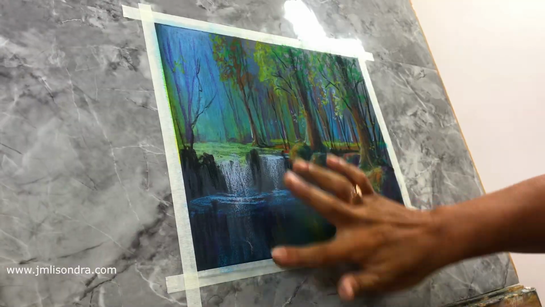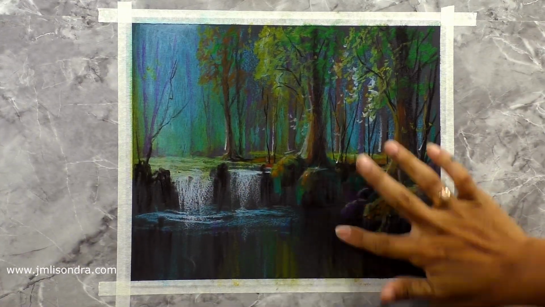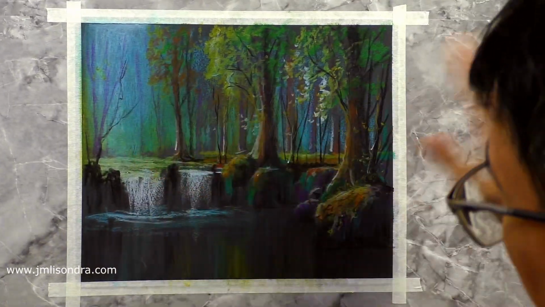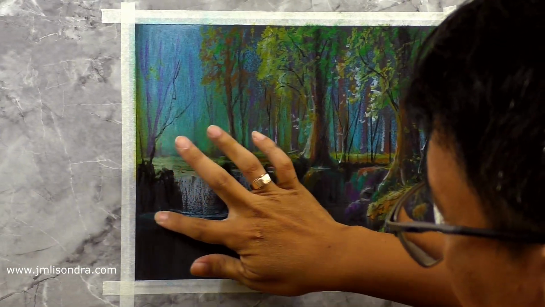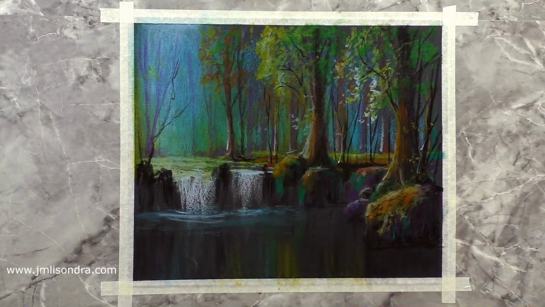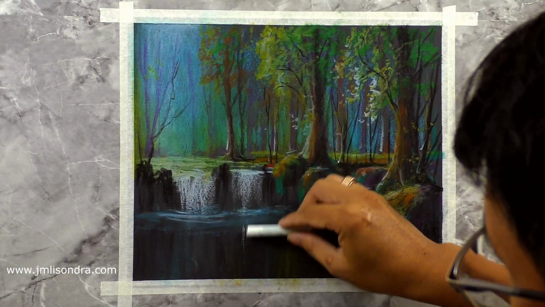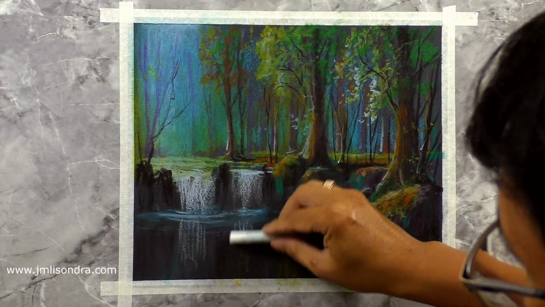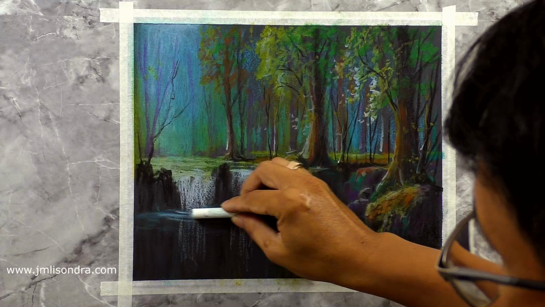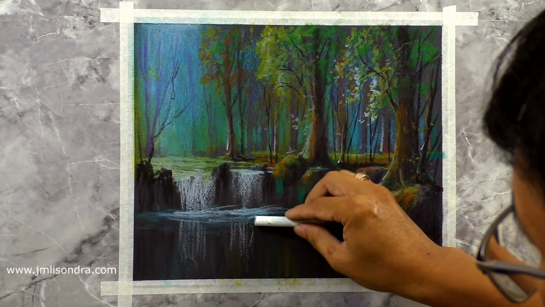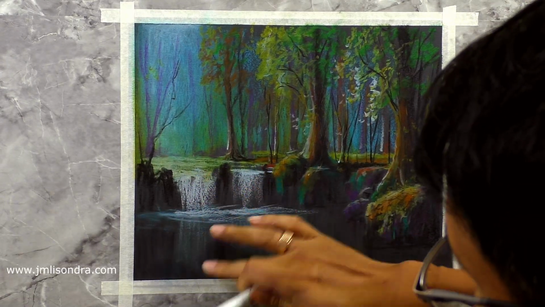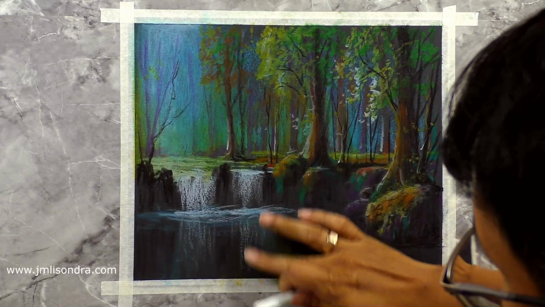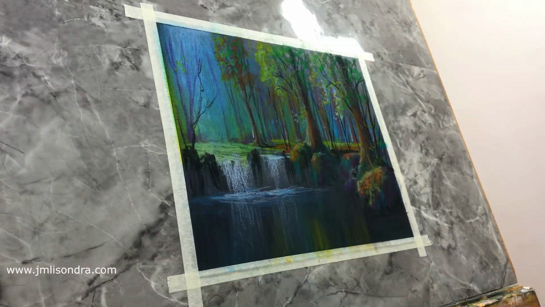Okay, then you can use your fingers to blend to create a smoother effect. Yeah. Sorry. Oops. We can add a reflection on the water. There. And then you can add more reflection, everyone.